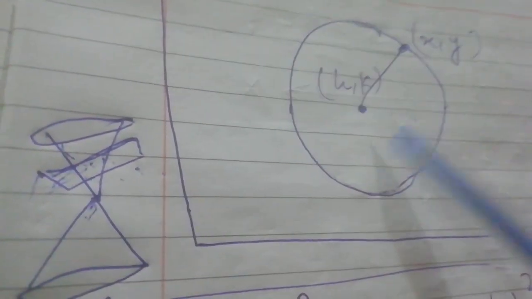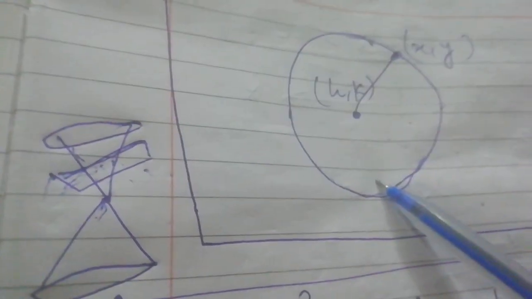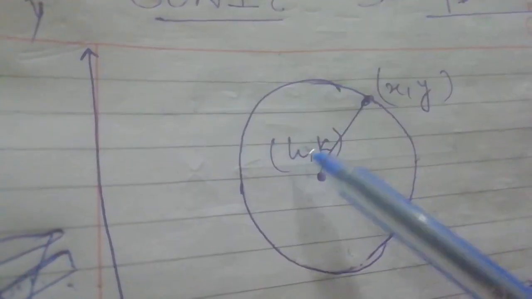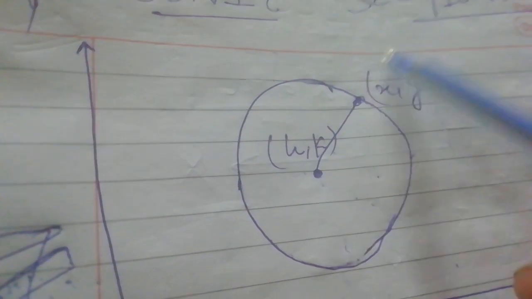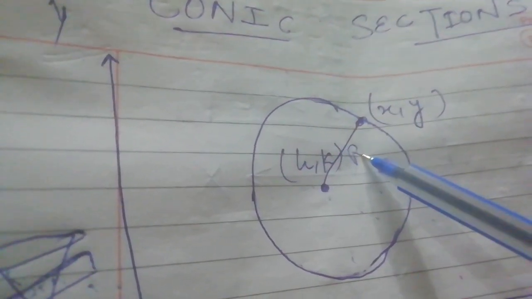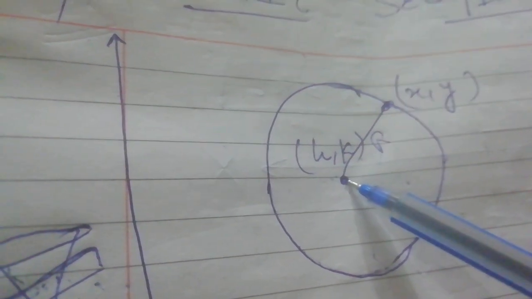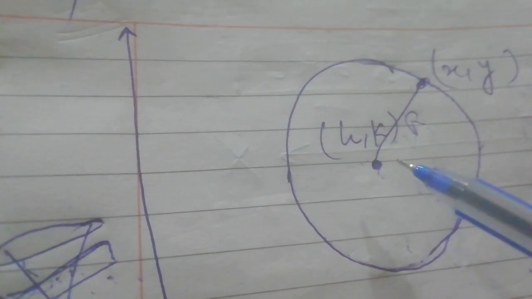So this is a circle which has a number of properties, and let me introduce some of them to you. There is a circle which has a center. I've named it H, K. This is a radius, of course, and we know that from the center to any other point on the circle, the distance remains always constant, always the same.